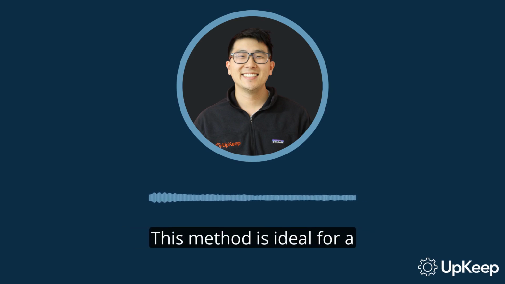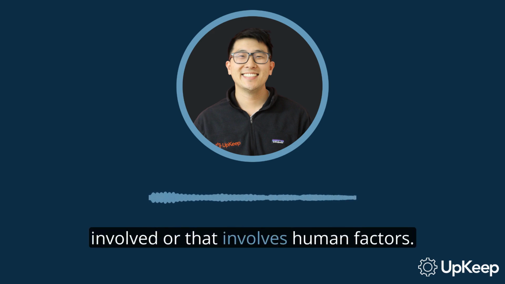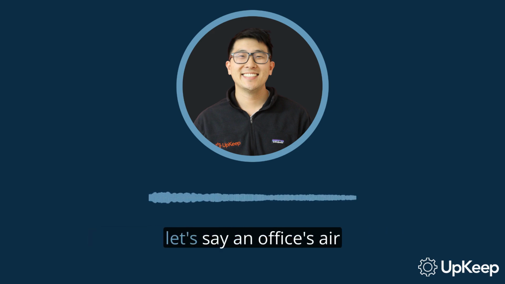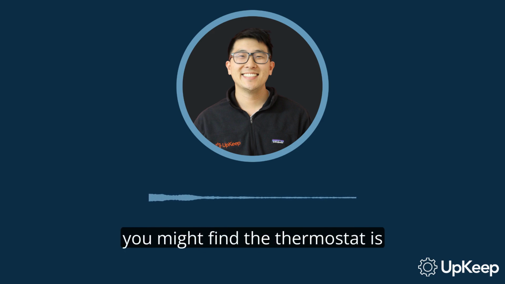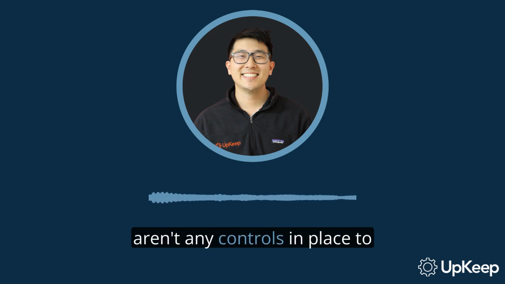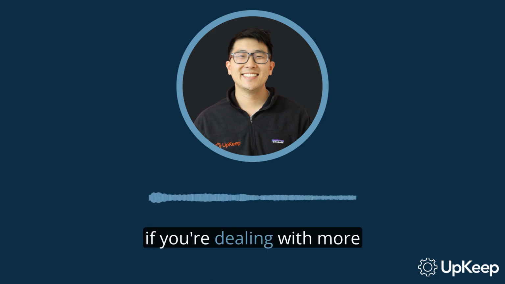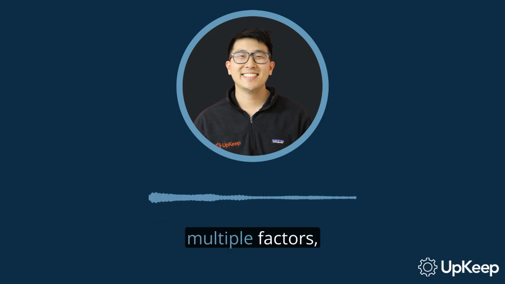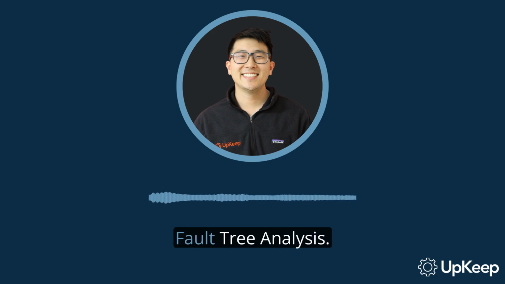This method is ideal for a problem that's simple, where there's not a lot of data involved, or that involves human factors. For instance, let's say an office's air conditioner is short cycling because the thermostat is set too high. Digging deeper, you might find the thermostat is set too high because there aren't any controls in place to prevent employees from doing so. However, if you're dealing with more complex issues involving multiple factors, you might need a different approach. Next on the list is the fault tree analysis.